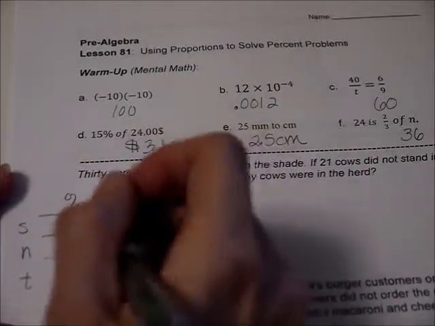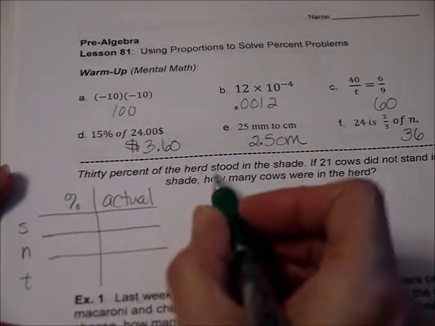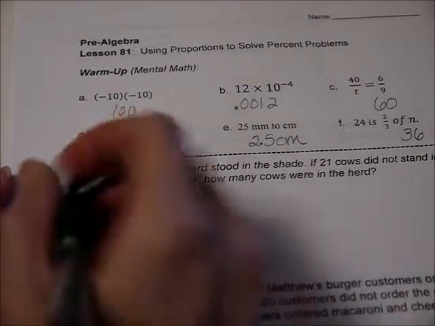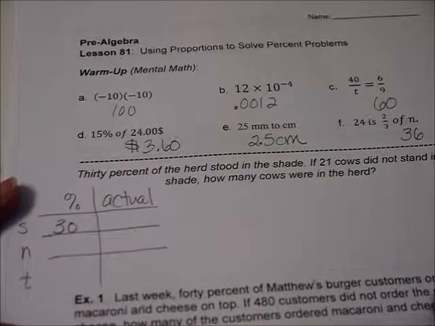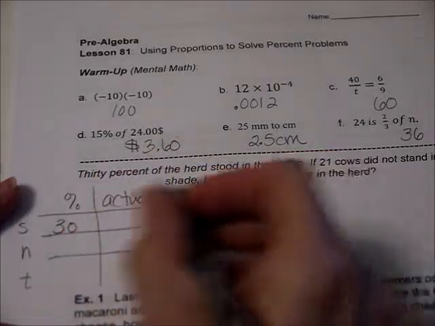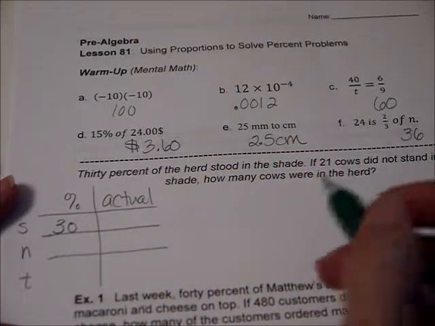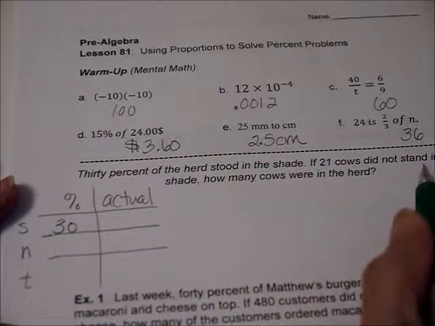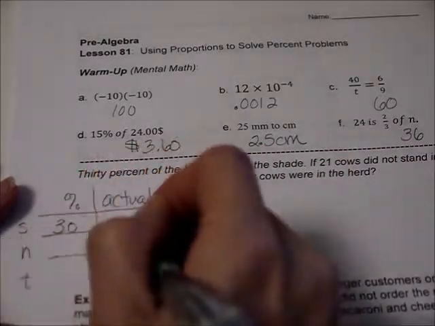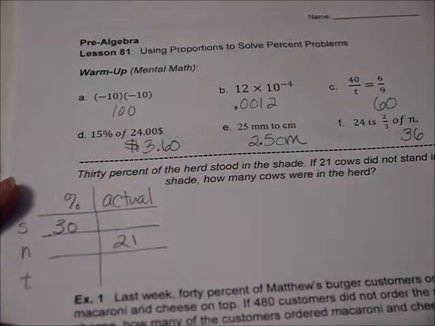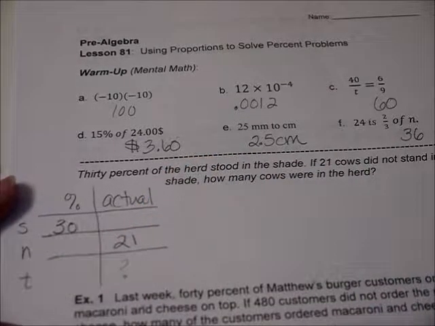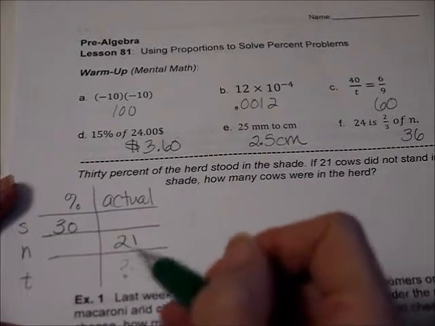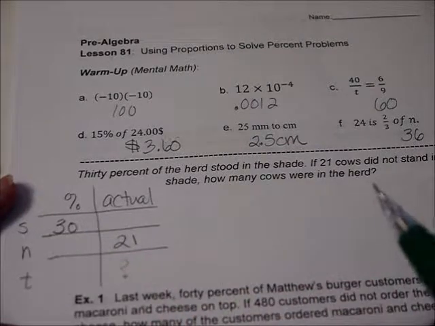So let's look at what we know. 30% of the herd are in the shade. So I'm going to say 30% right here. So we can do something with that information, but let's go ahead and fill in our chart. 21 cows did not stand, so that would be 21 did not stand in the shade. And they're saying how many cows altogether, how many were in the herd. So this is the magic box that we really want to know.